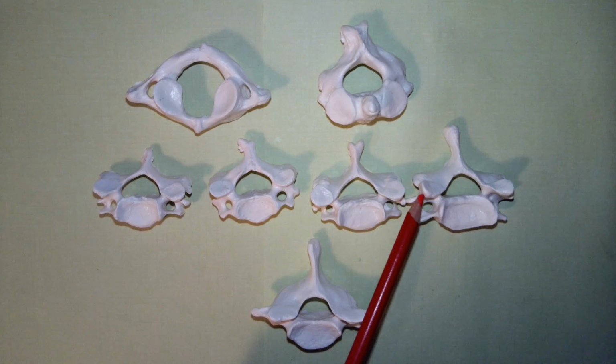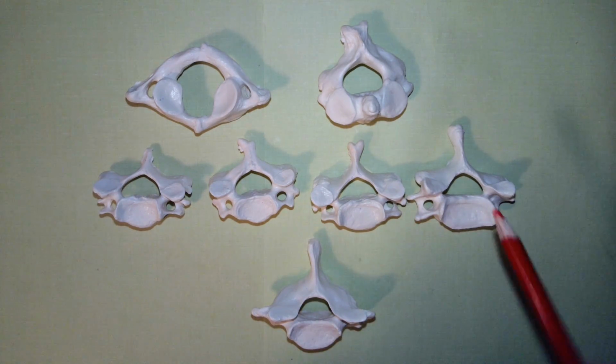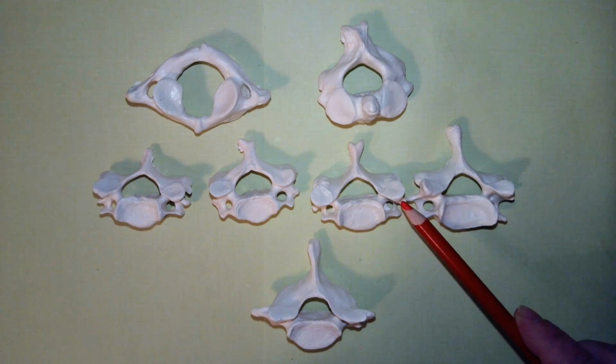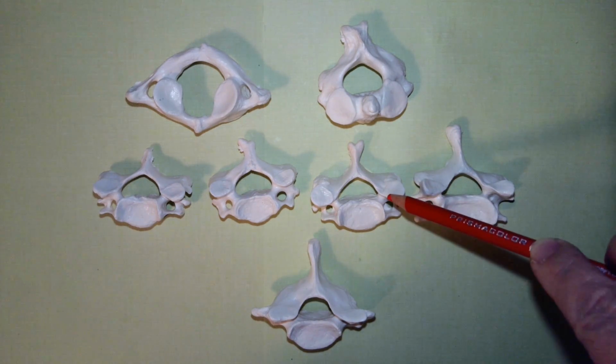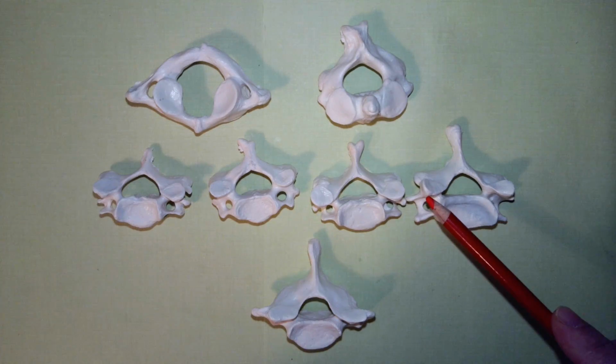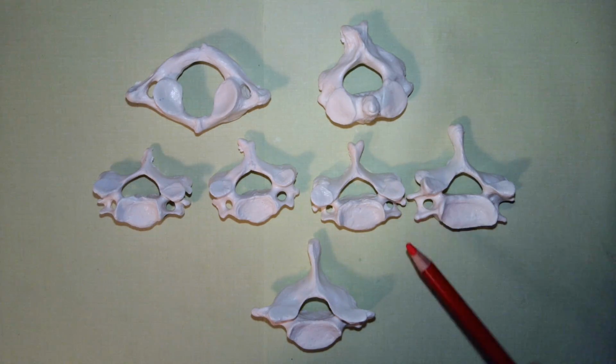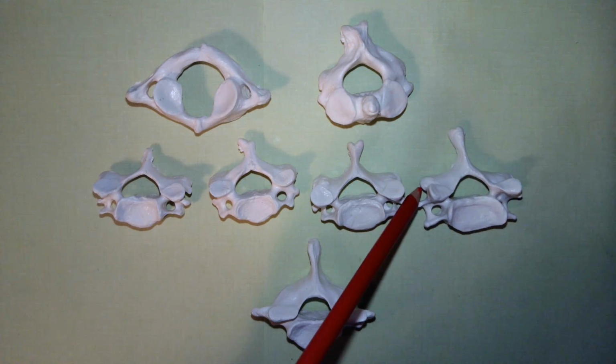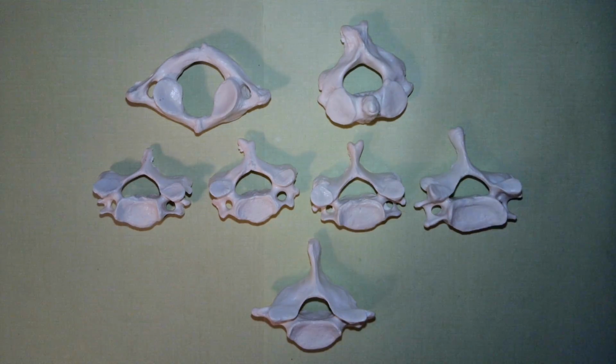So, articular process, articular facet. Articular process with its facet. And this is called the superior articular process. And that one below is the inferior articular process.